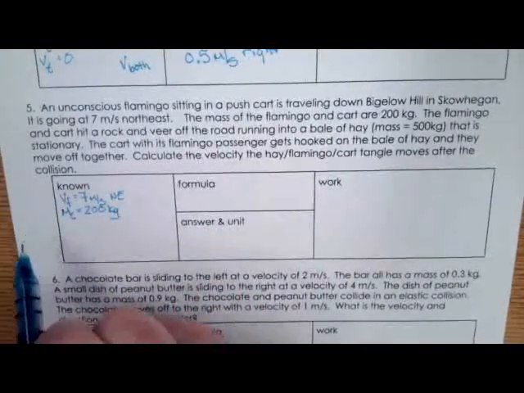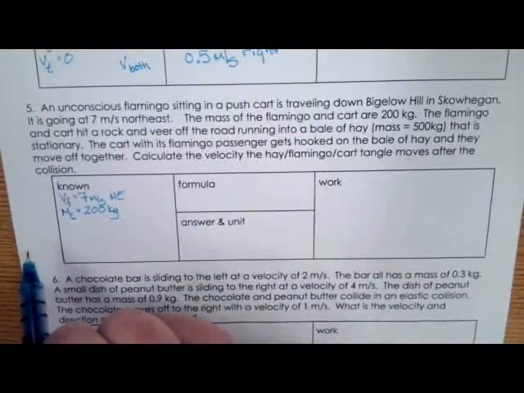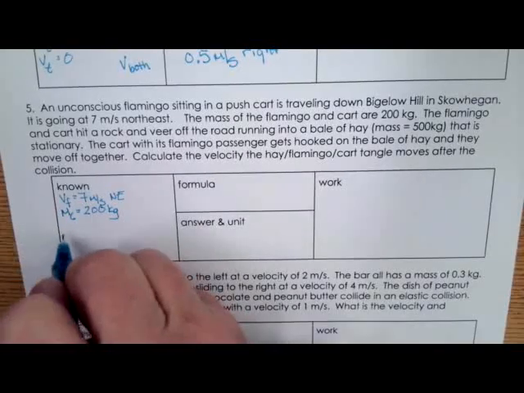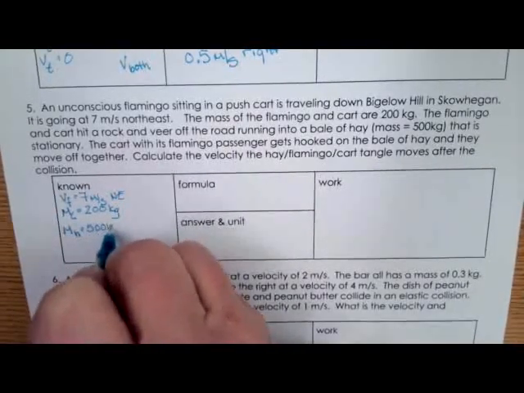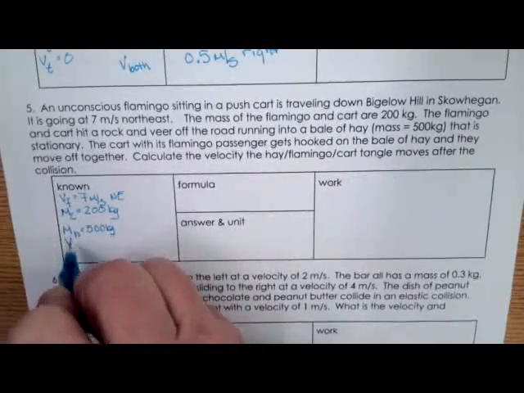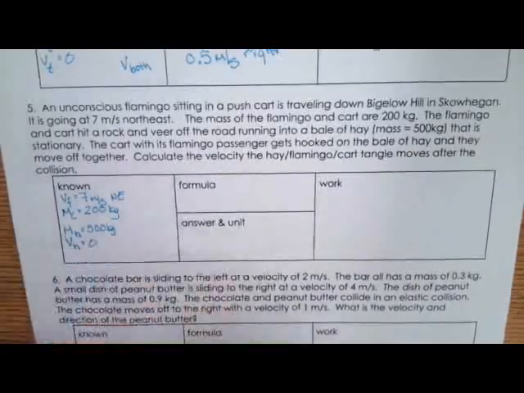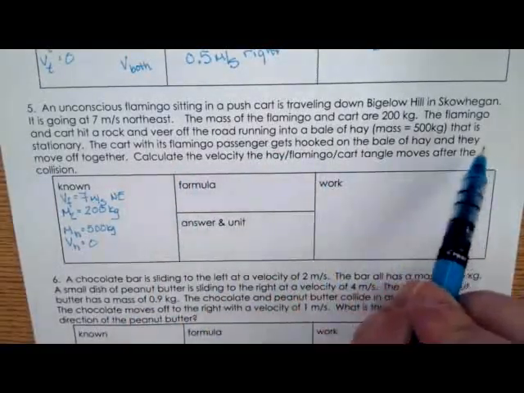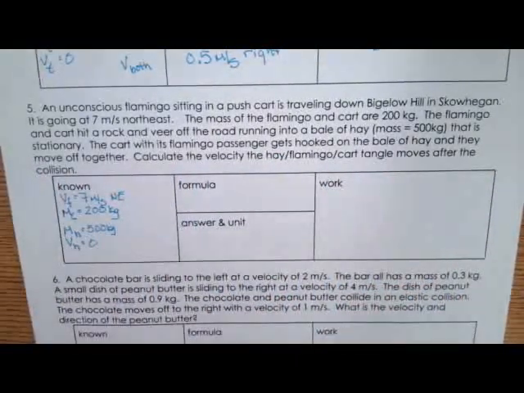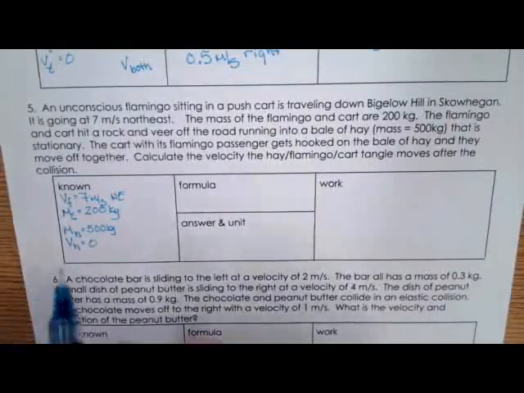The flamingo and cart hit a rock and veer off the road, running into a bale of hay. So the mass of the hay is going to be 500 kilograms. That is stationary, so the velocity of the hay is going to be 0. The cart and his flamingo passenger get hooked on the bale of hay and they move off together. So this is going to be one of those inelastic collisions where the two things are stuck together.